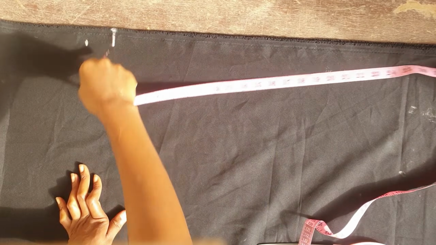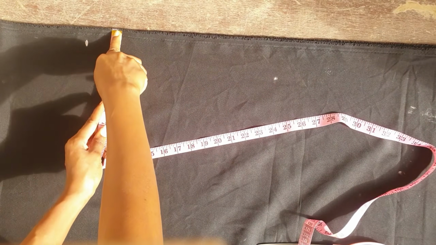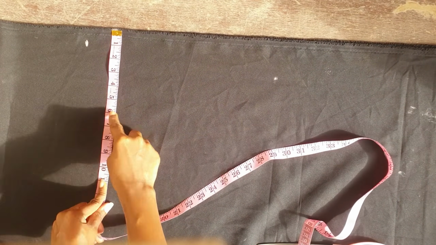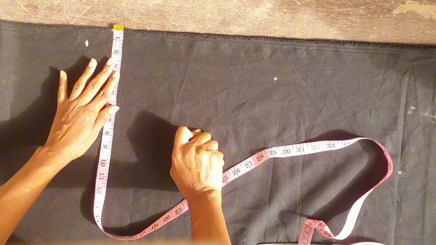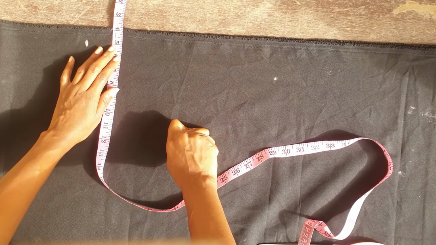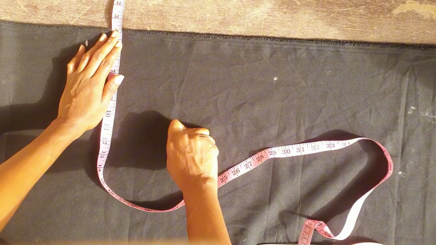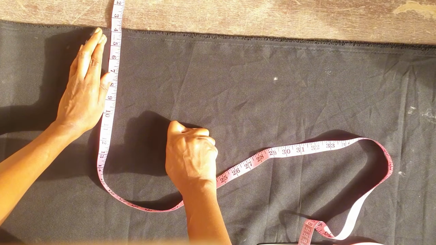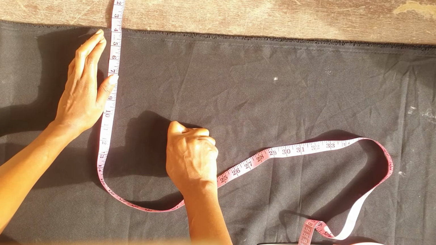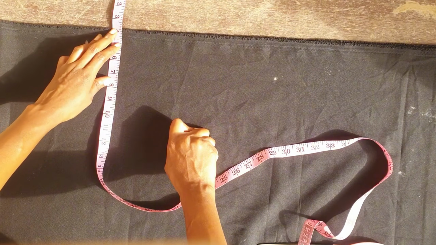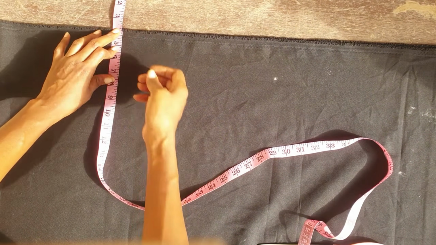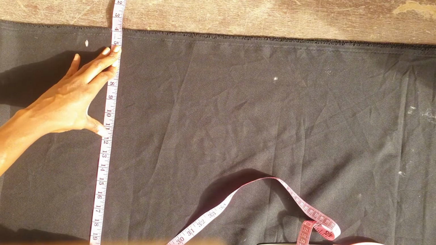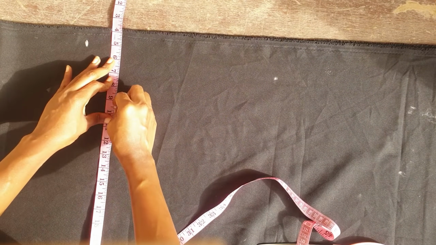For the off shoulder part now, rather than starting our shoulder measurement from here to mark our bust point and the rest, I would come off my fabric by 4 inches. 4 inches, depending on how low your client wants, but it should not exceed 7 inches for your off shoulder. So I'll be coming off my fabric by 4 inches. From this 4 inches, I will mark her bust point, which is 9.5.